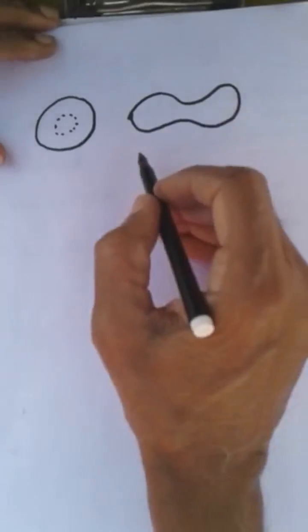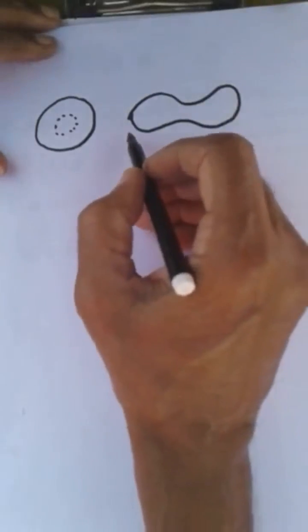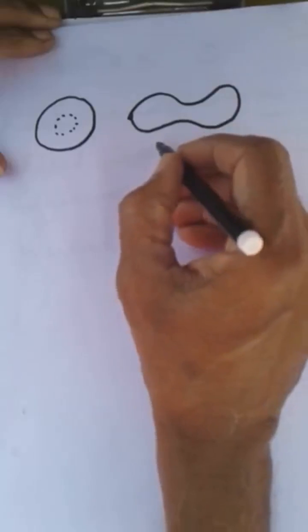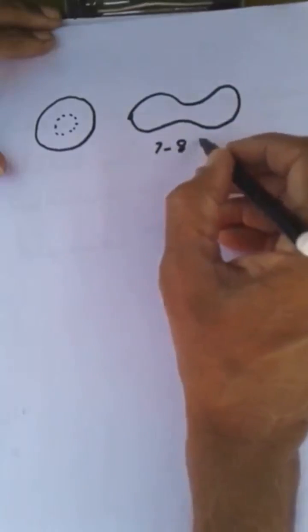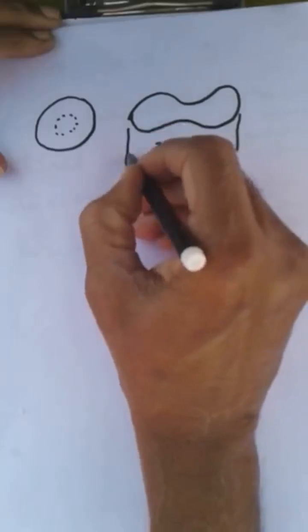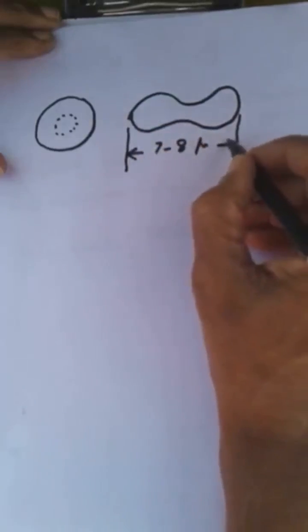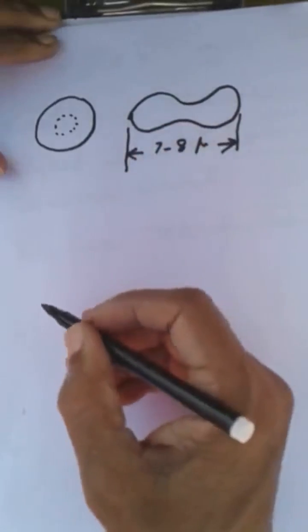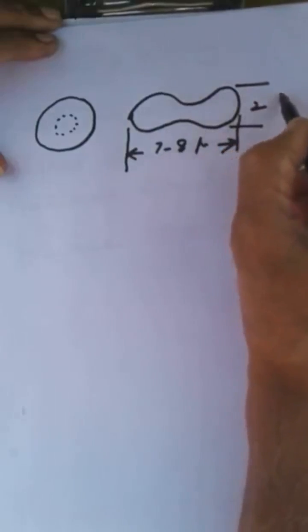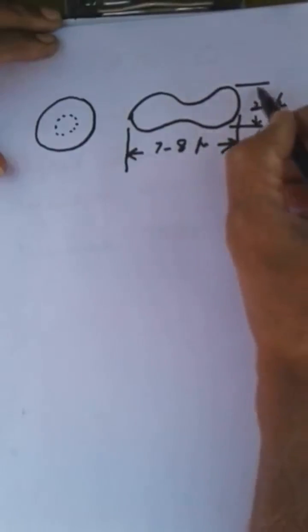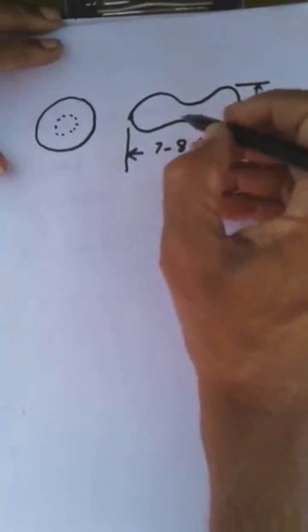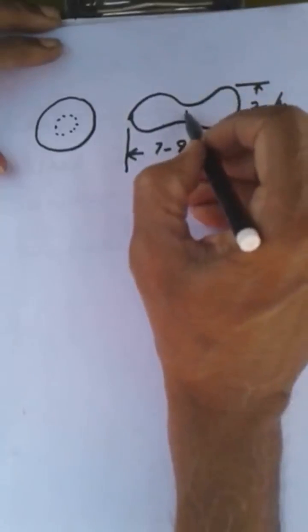So actually it's a very small cell, say 7 to 8 micron in diameter, and around 2 micron width in the periphery, and here at the center it is only 1 micron.